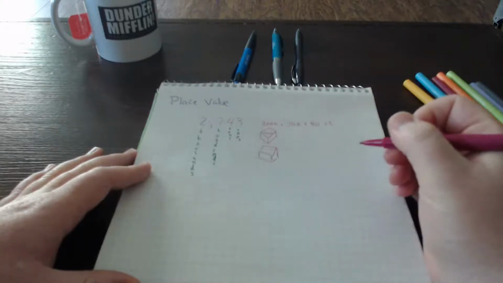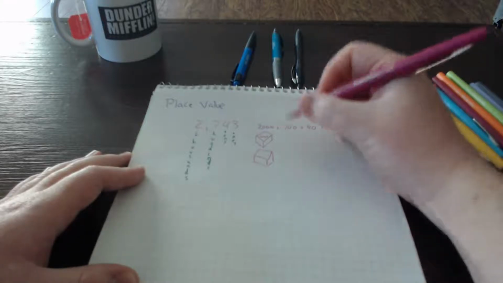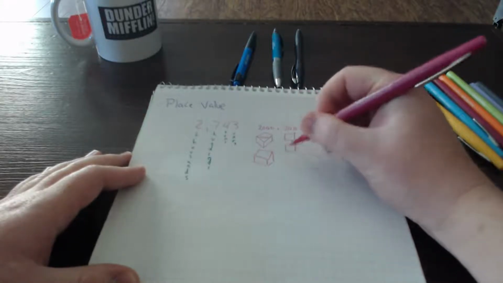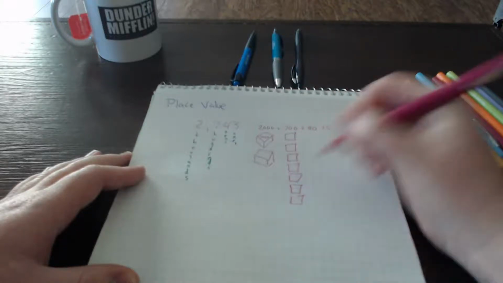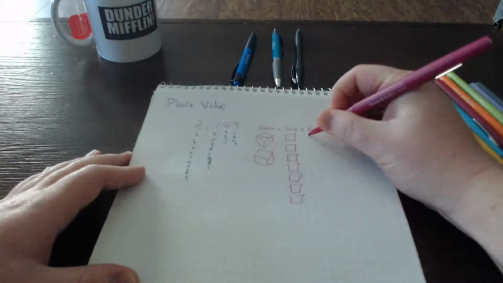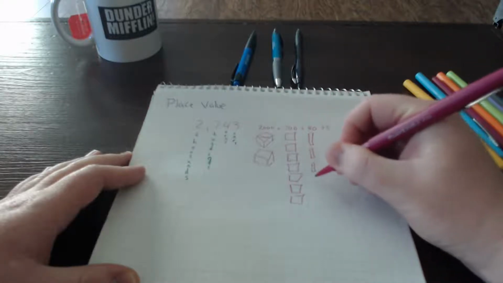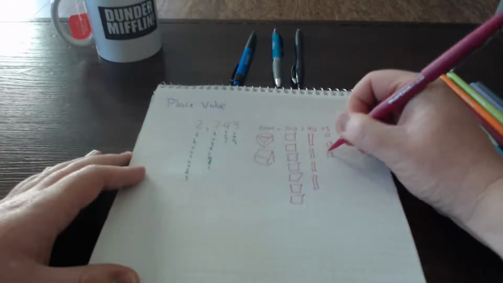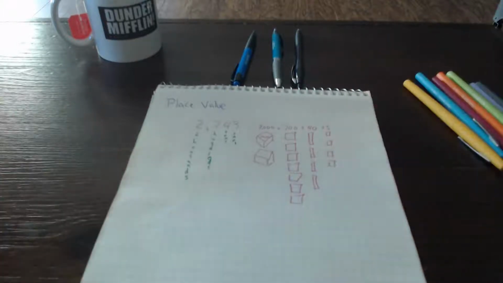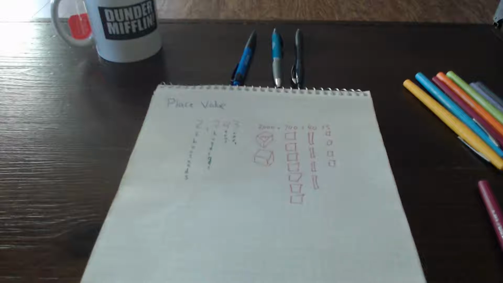Then we have 700s, which would be 7 flats. 1, 2, 3, 4, 5, 6, 7. 4 rods or four tens, which gives us that, and then 3 unit cubes. So that is the basics of what we did yesterday, just a little bit.